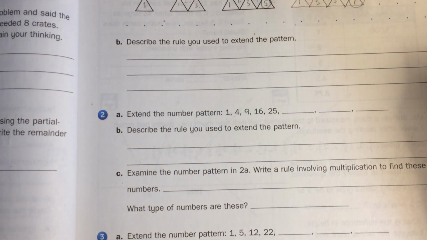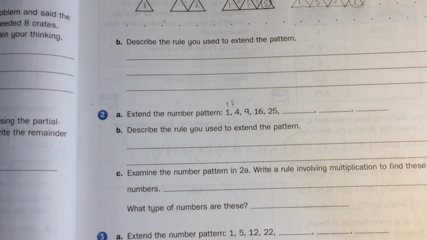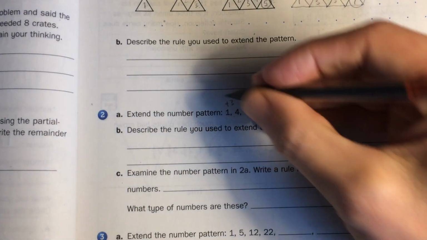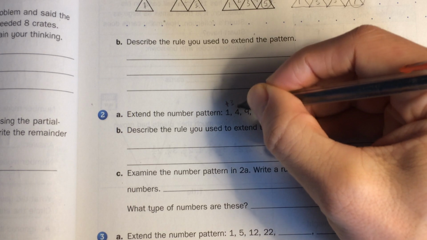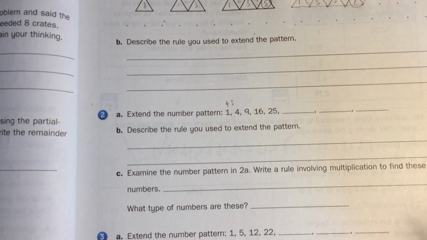And I can tell between 1 and 4, I can do that in my head. There's a difference of 3. That means we went up 3 between 1 and 4. And you don't have to write the 3 down there, but I find it helpful to have a visual. So I put a plus 3 because we added 3. Now I'm going to figure out from 4 to 9, how many did we add?